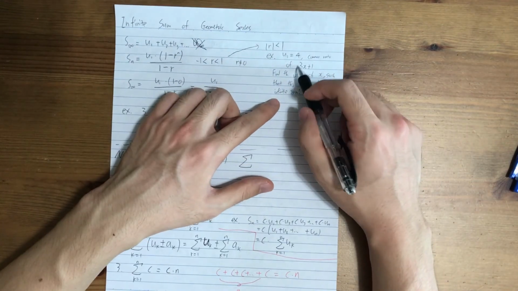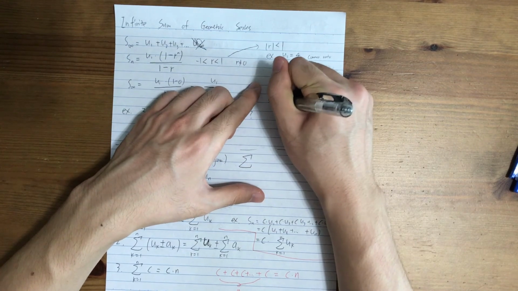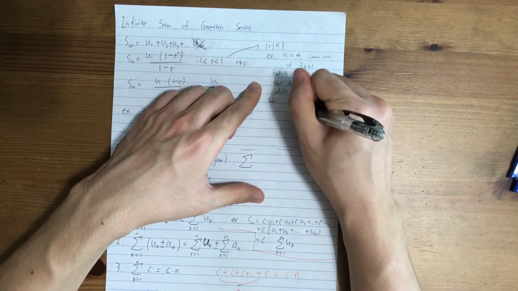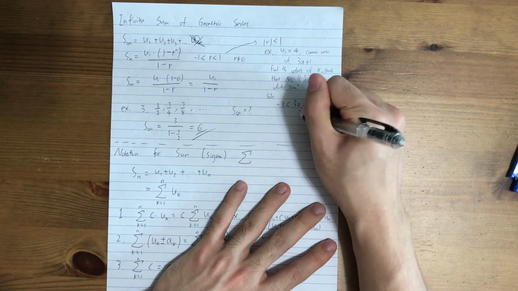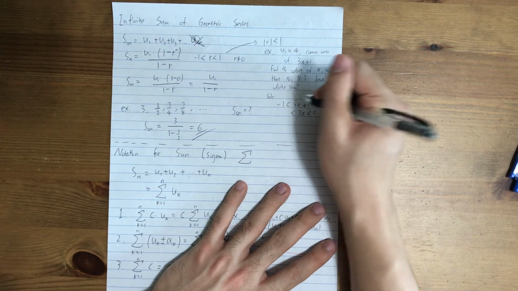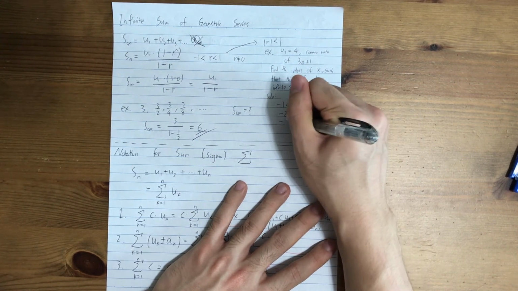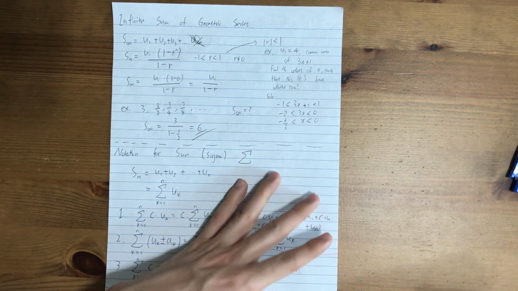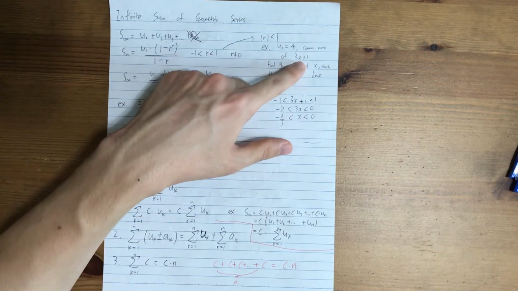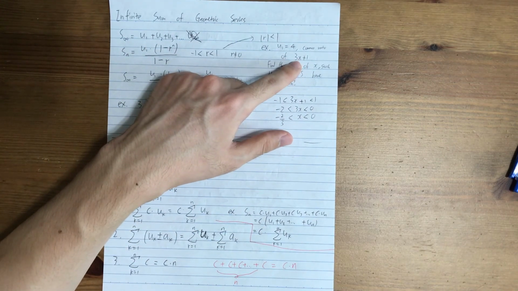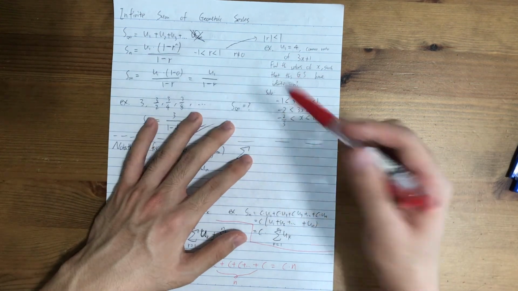The common ratio here is 3x plus 1, right? So that means 3x plus 1 must lie between 1 and -1. So that means 3x is from 0 to -2, and x is from 0 to -2/3. Okay, so this is how we can find the values of an unknown variable in the common ratio when we have to find the infinite sum.